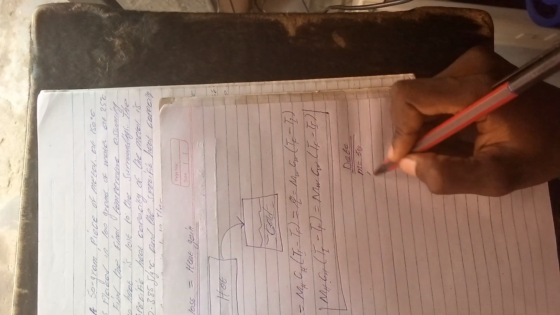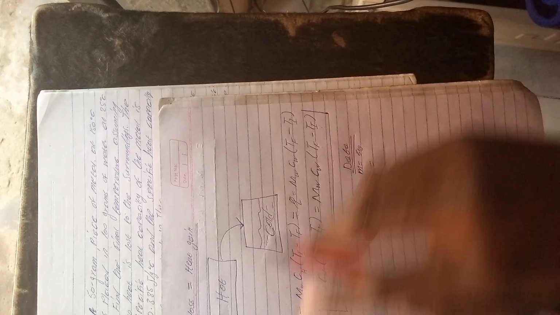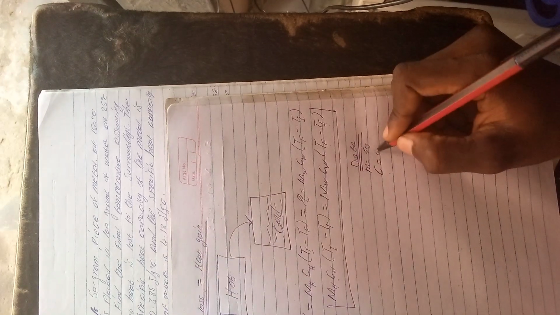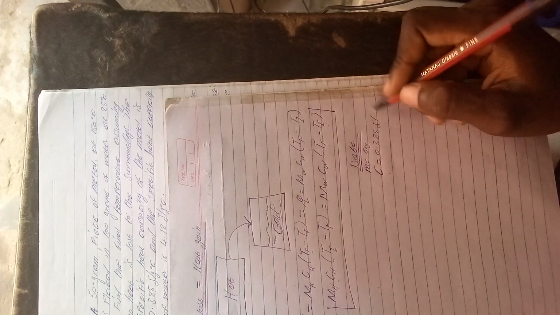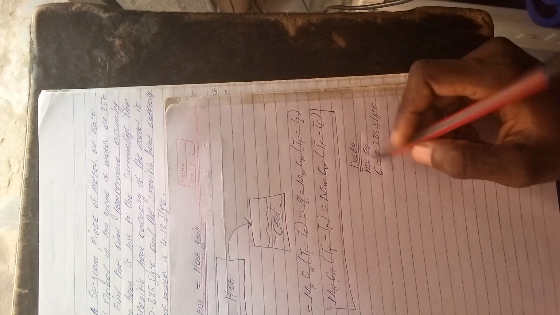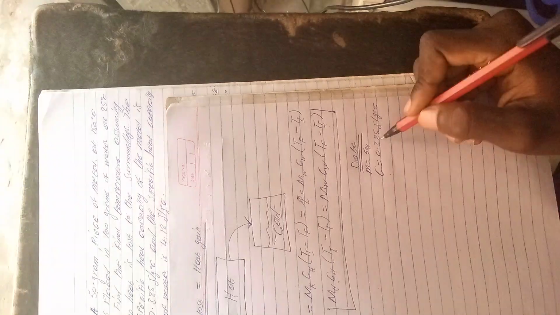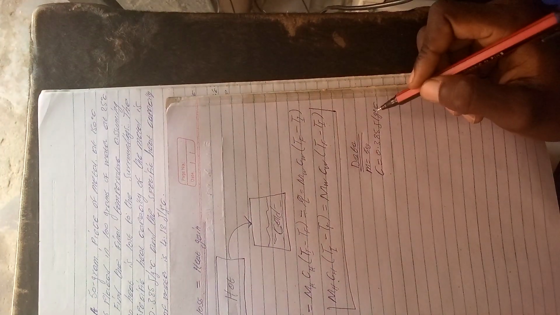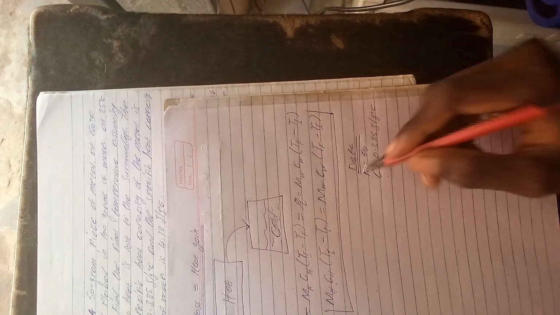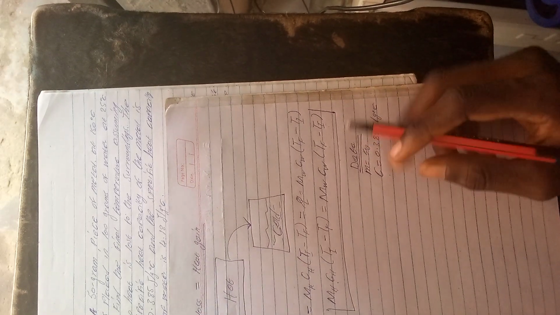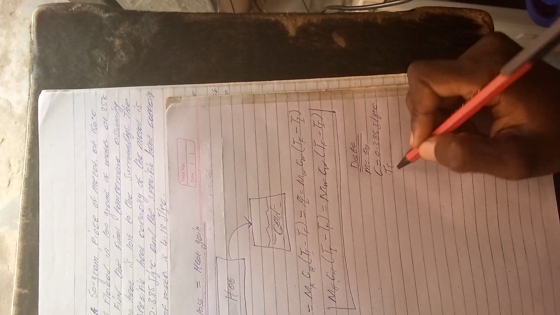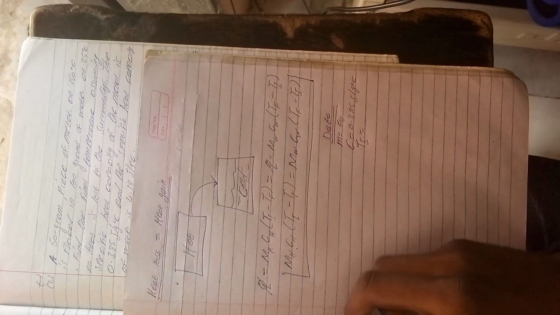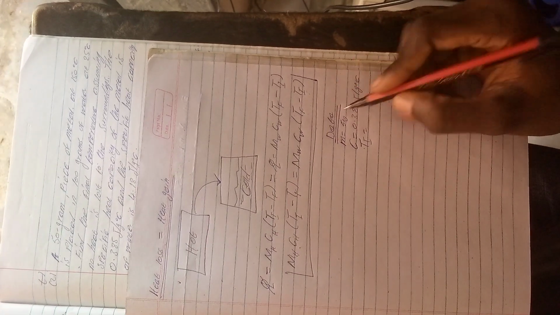We need to have what? The specific heat capacity of the metal, which has been given right here in the question, which is 0.385 joules per gram Celsius. Then we need to have what else? The change in temperature, delta theta, which is the initial temperature of the metal, Ti. The initial temperature of the metal is 150 degrees Celsius.